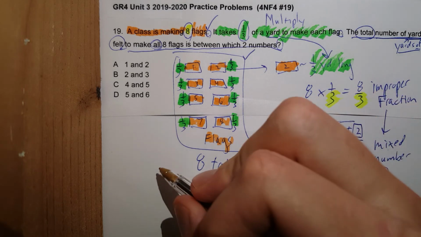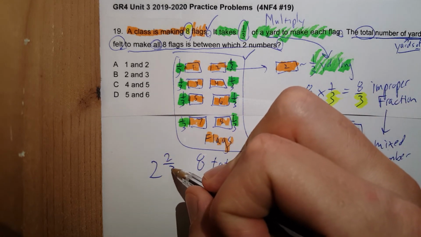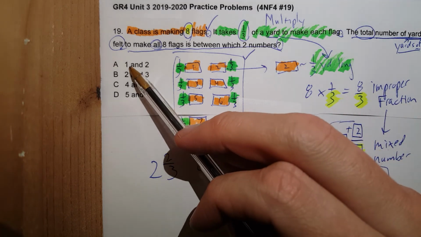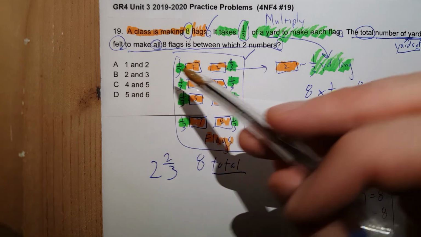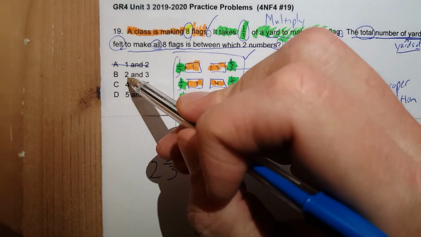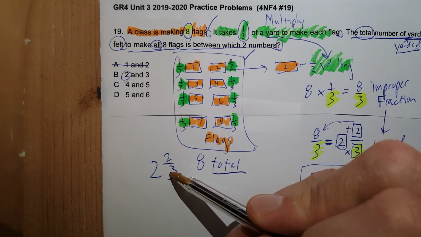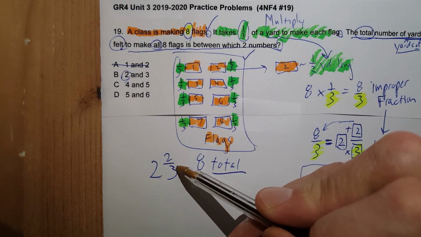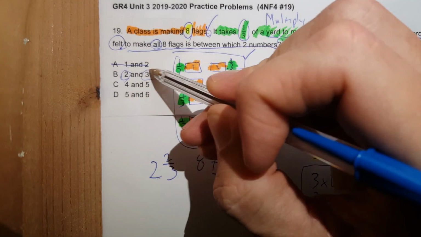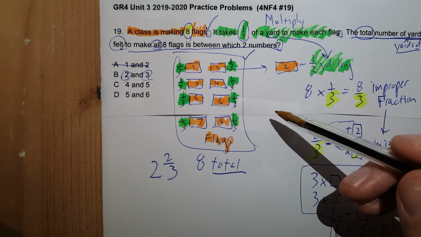Now, when I take 2 2/3 over here, I look over here, 1 yard is not enough. I need at least 2 yards, okay? But notice how it doesn't go past 3. So if I get more than 3 yards, it's going to be too much.